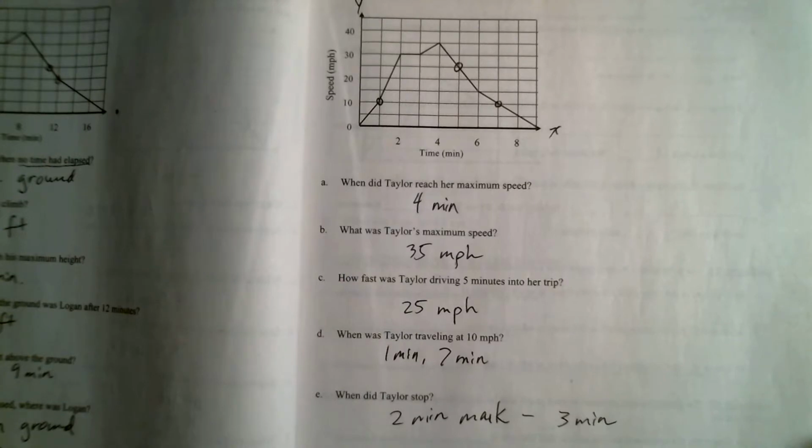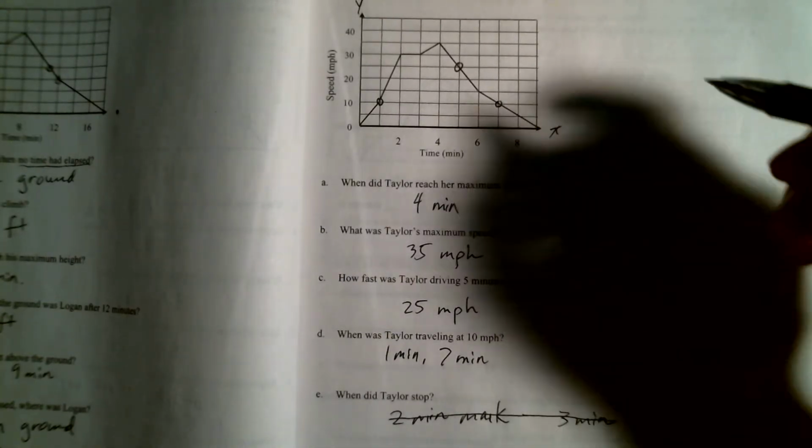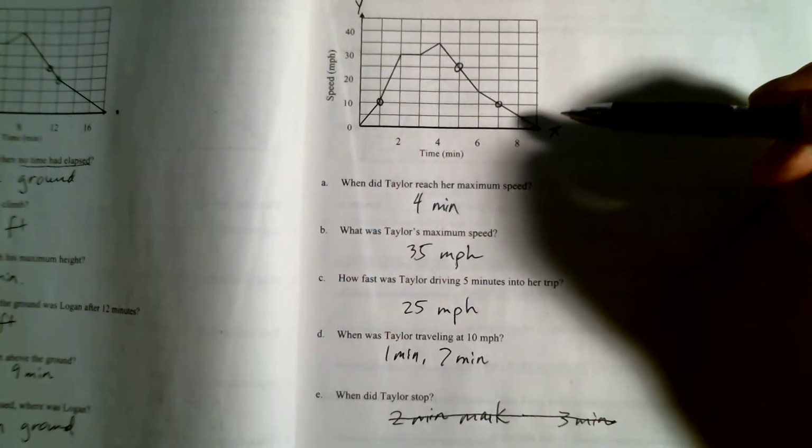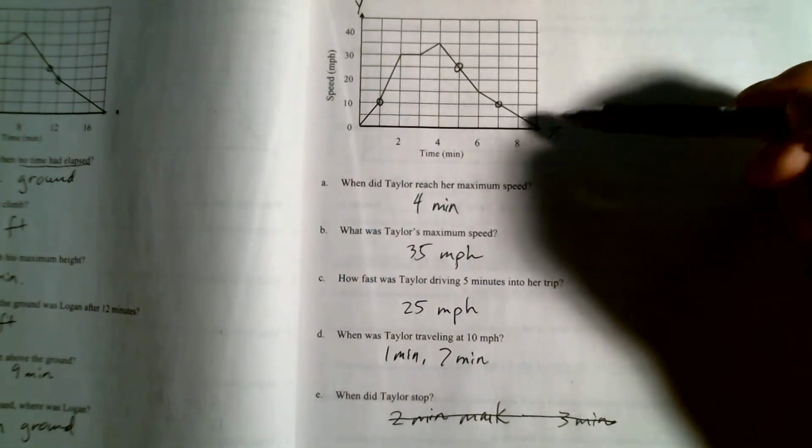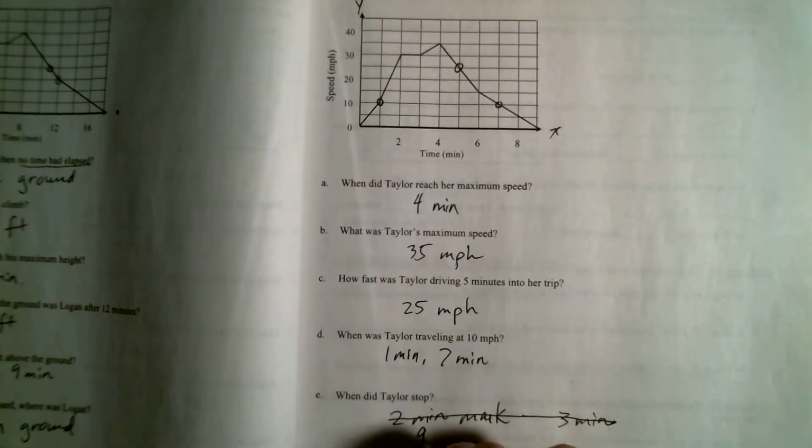So when did Taylor stop? I'm sorry. Let me cross this out. It would be when the speed is 0 right there. Sorry.